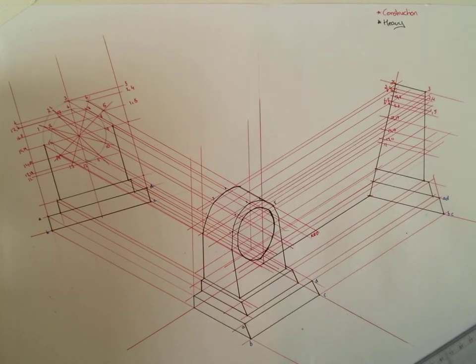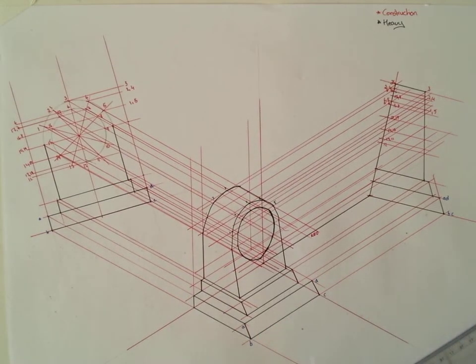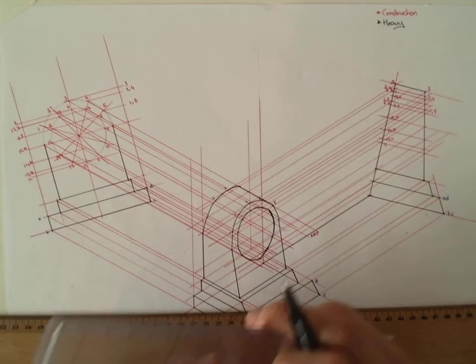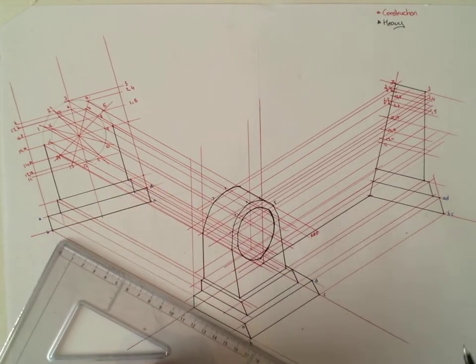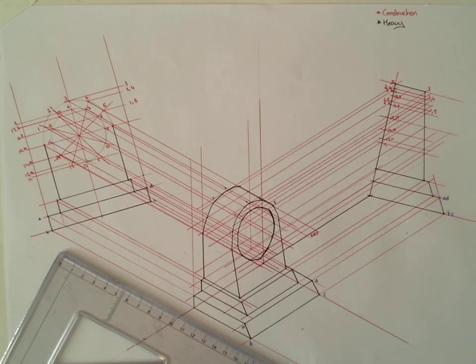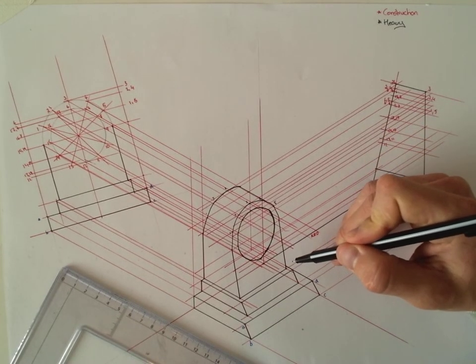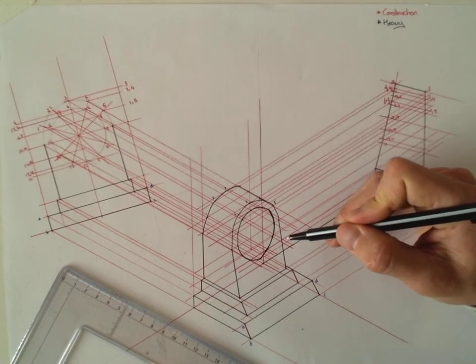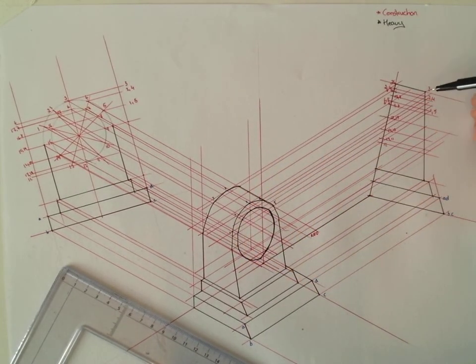And just have a look that all your lines are heavy. No, we're missing one heavy line here at the back. Yeah, so that's the back there. Okay, just looking at the drawing, yeah, pretty happy with that.